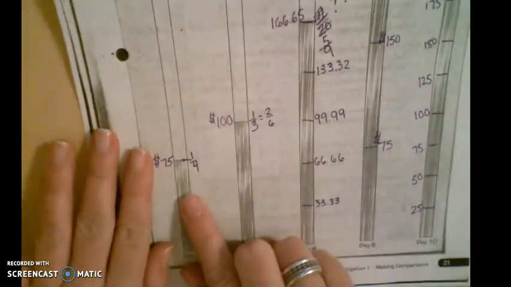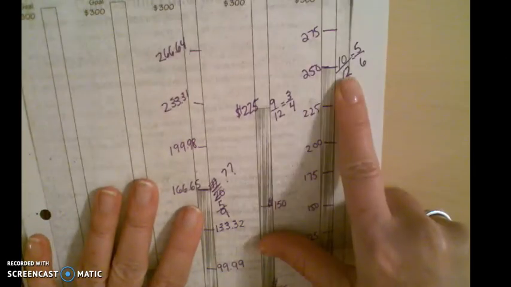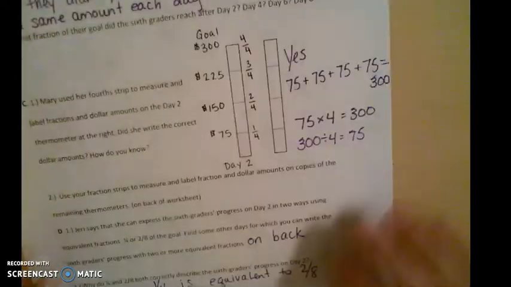My first one was 1/4, then 1/3, then 5 ninths, then 9 twelfths, and then in the last day they earned 10 twelfths of their goal. And I measured that all with my fraction strips.